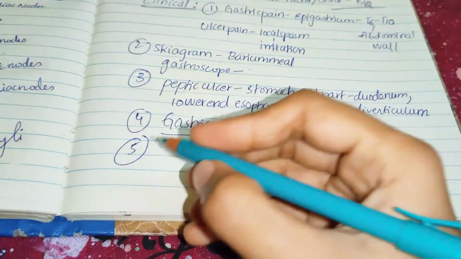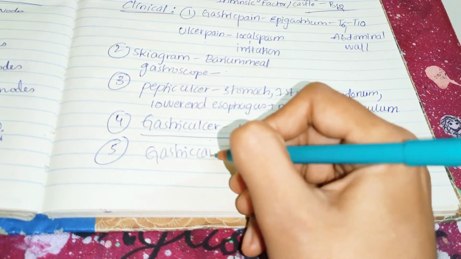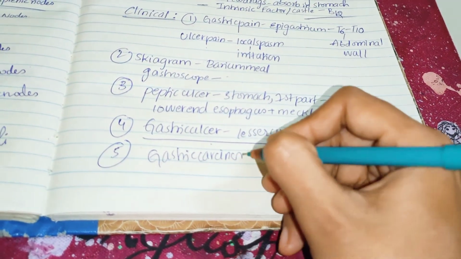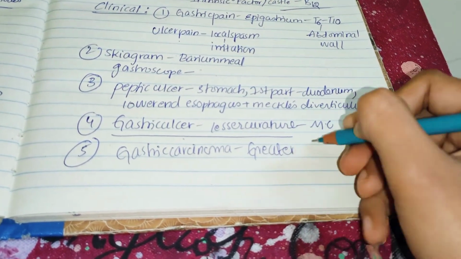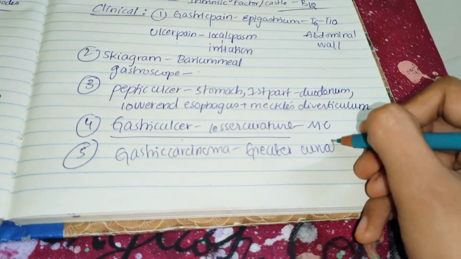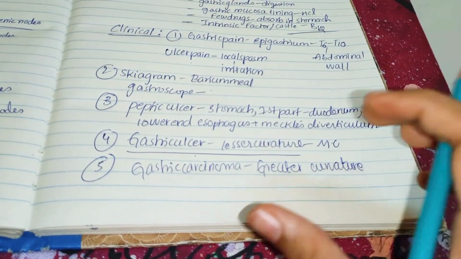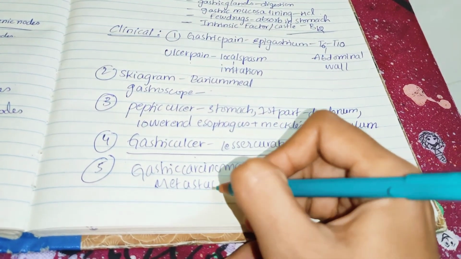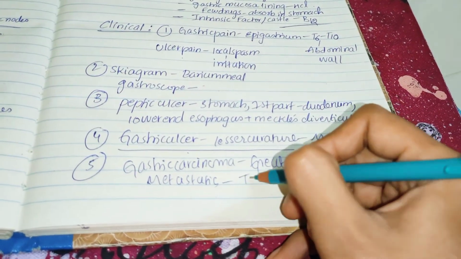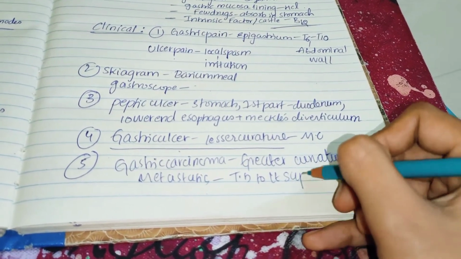Next, coming to gastric carcinoma. The fifth clinical point is gastric carcinoma, and it is more common in the greater curvature. There may also be a chance of metastasis, especially via the thoracic duct to the left supraclavicular lymph nodes.